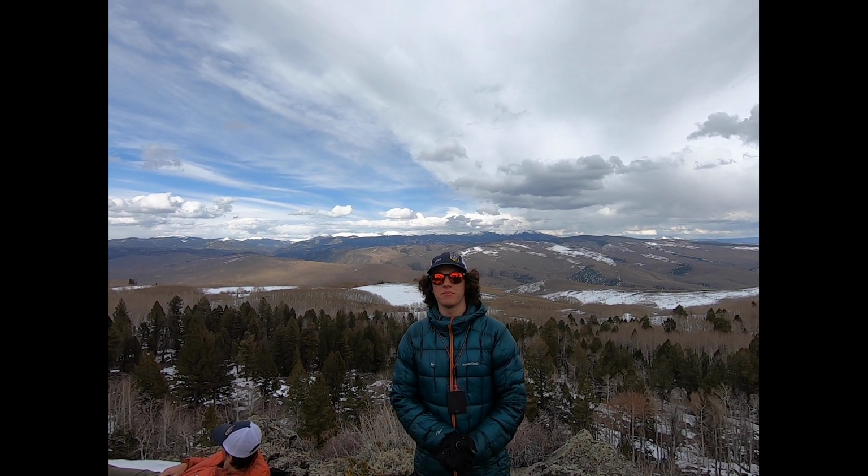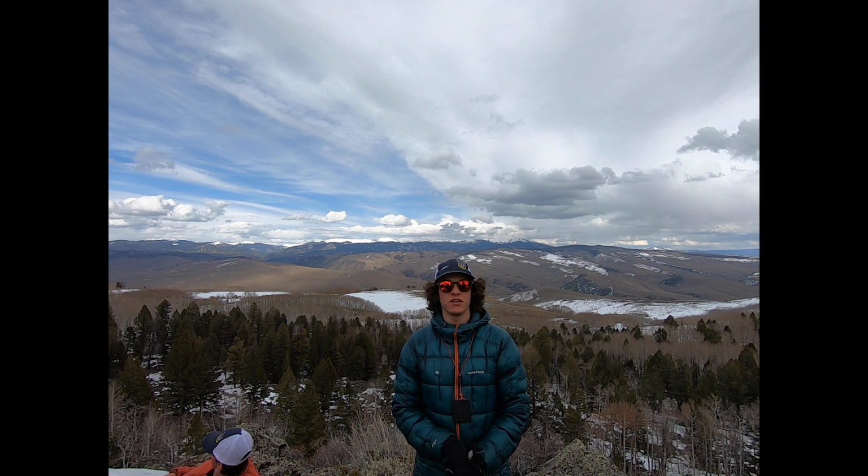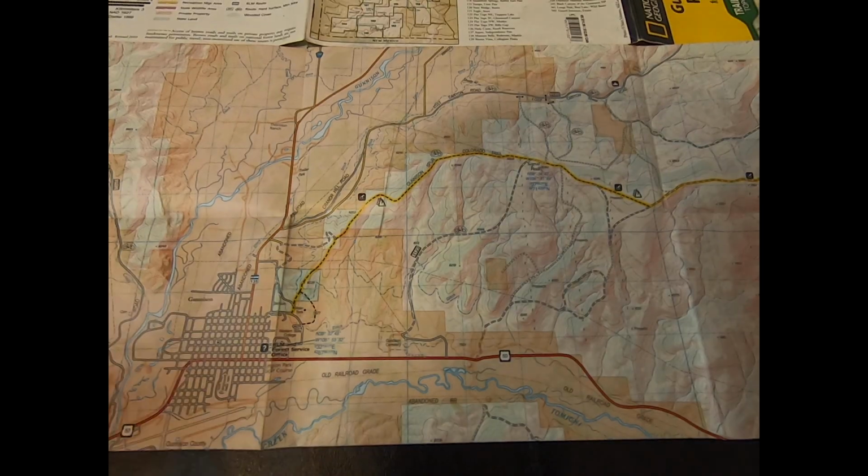Hey folks, today we're going to be going over navigation using map and compass. It's important to know how to navigate using a map and compass because when GPS and all of our other technology fail, it is our number one source of navigation.